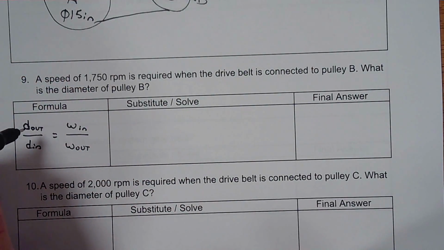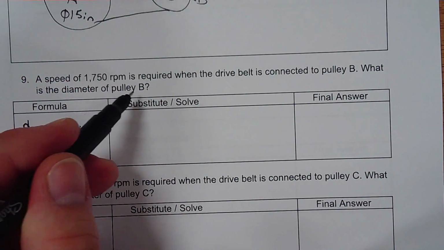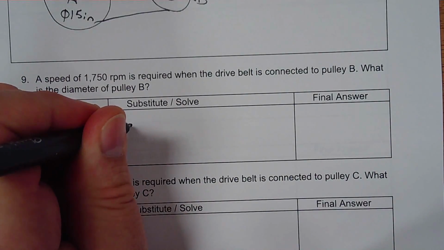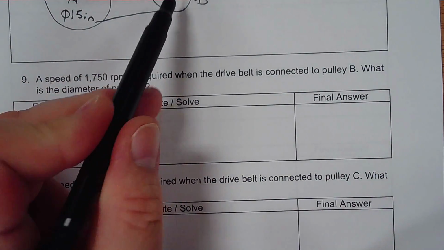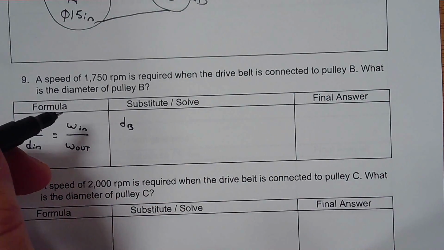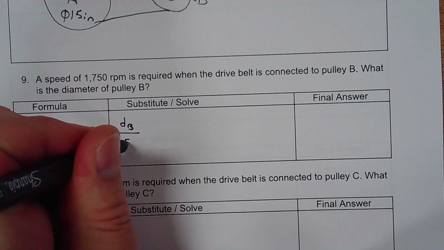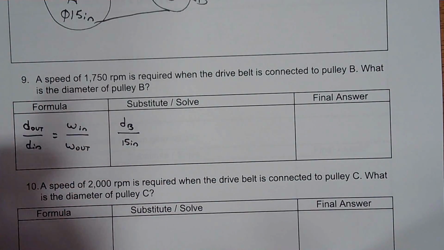So I'm looking for the diameter of B, so diameter of B, all right? That's the output gear, right? A is going to be your input, divided by diameter, 15 inches. That's my input, right?